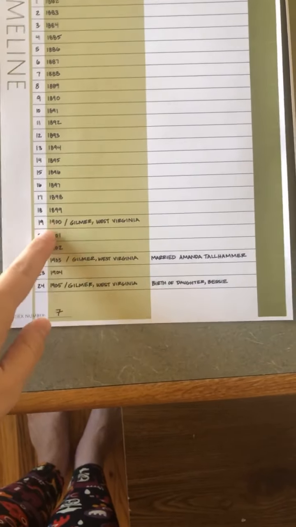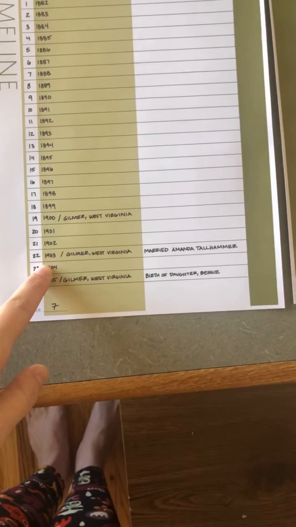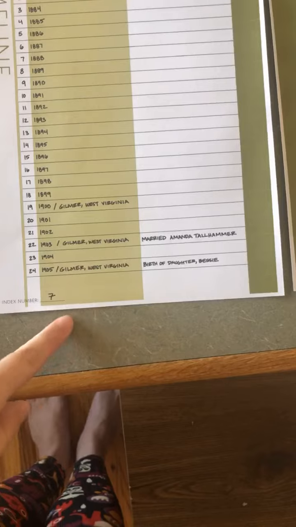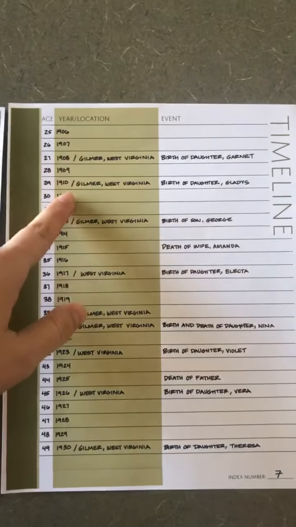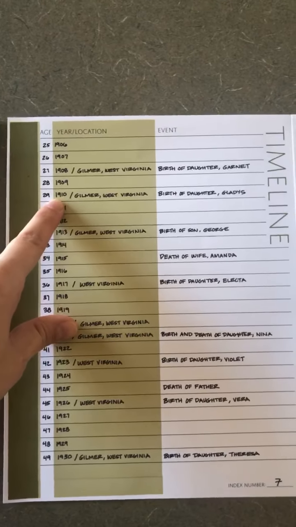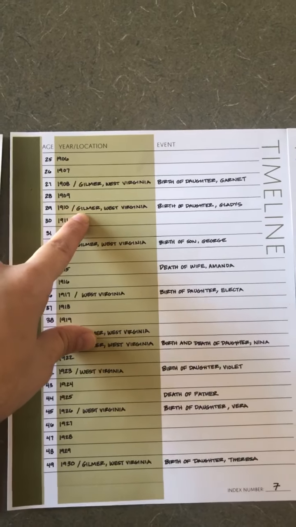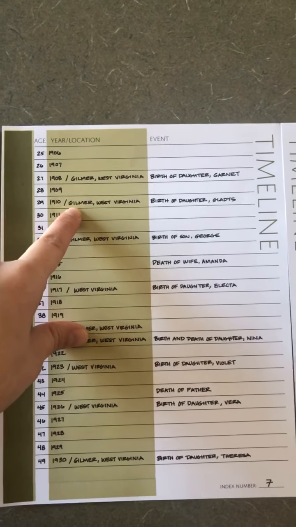you've got his census residence being recorded in Gilmer. 3 years later, he's marrying Amanda. Then we've got the birth of his daughter. By the way, these are from birth certificates for his daughters that I'm getting this location. It's up to you. Now, here's the interesting thing.